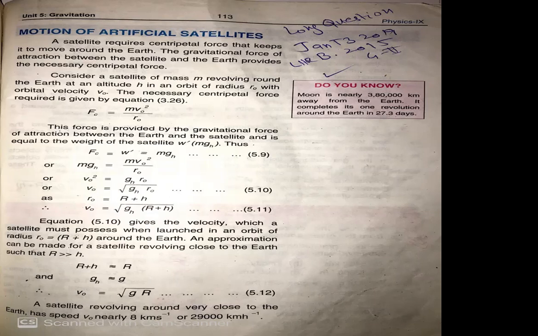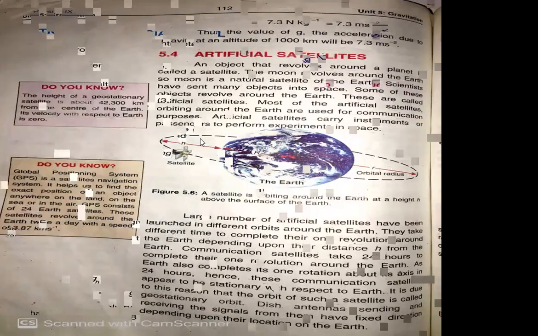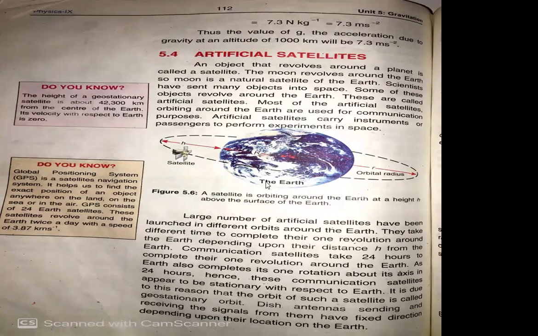The satellite which is revolving around the Earth requires the necessary centripetal force to keep moving around the Earth. The gravitational force of attraction between the satellite and the Earth provides the necessary centripetal force. This artificial satellite is revolving around the Earth.